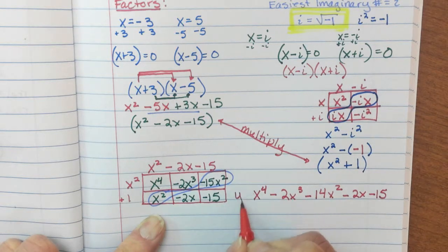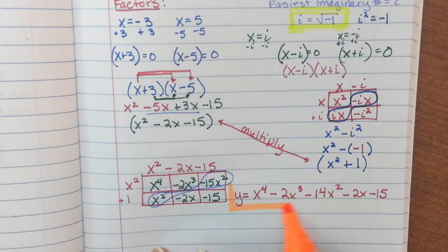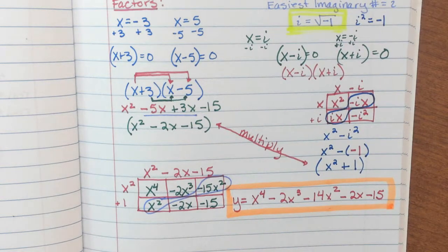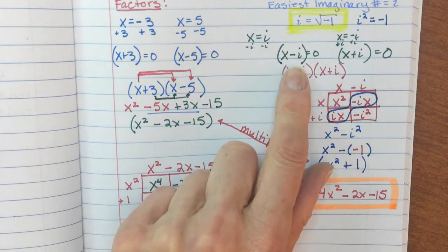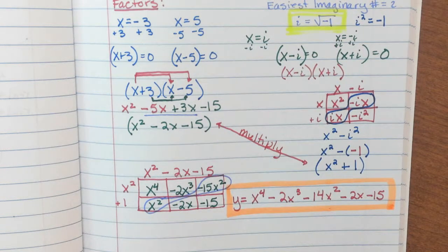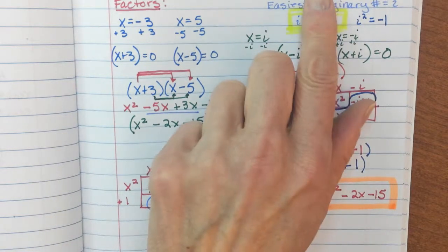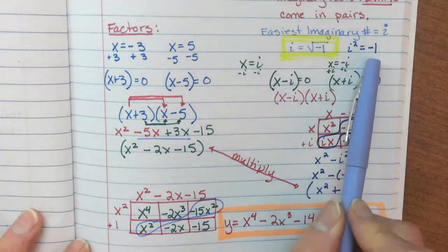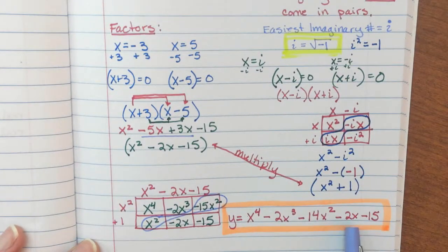We're going to put y equals there because it asks for a function. This is just one possibility. There are an infinite number of possibilities because I could have picked other imaginary roots. I could have picked plus or minus 2i. I could have tried plus or minus 3i. There's any number of imaginary roots that I could have chosen, but I chose the easiest one. i and i squared are always the easiest imaginary roots to deal with.